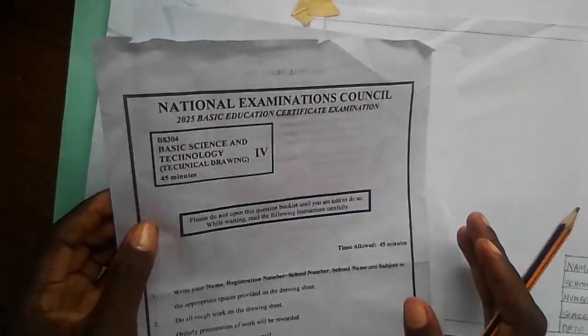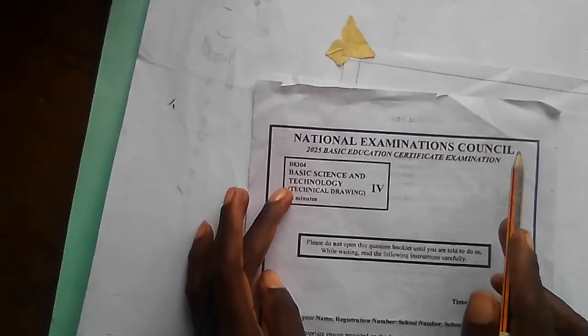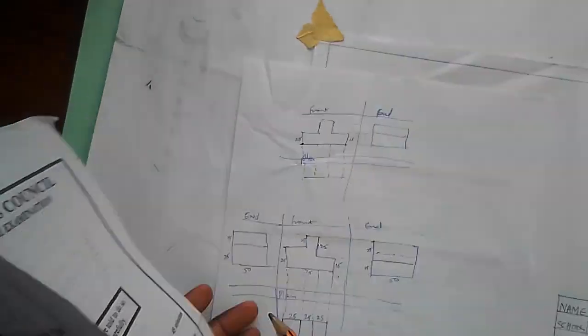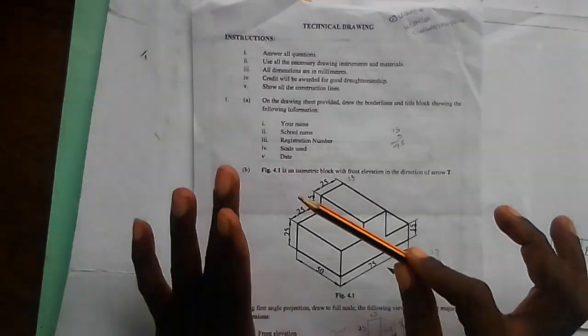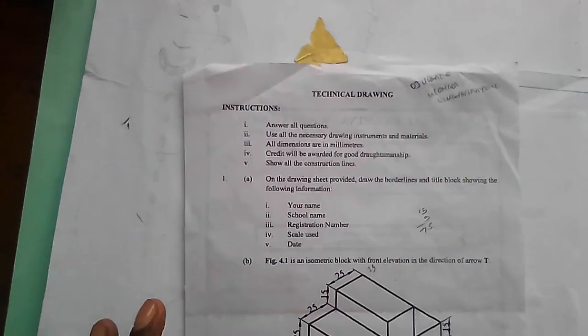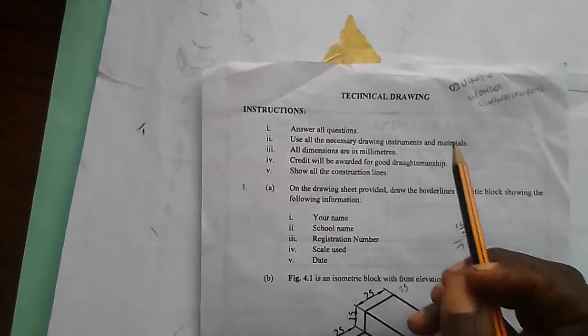On this day we are going to answer questions from the National Examination Council 2025 Basic Education Certificate Examination. This 2025 exam question is based on orthographic projection. Read the instructions and do your questions as neatly as you can, because there is an award for good draughtsmanship.